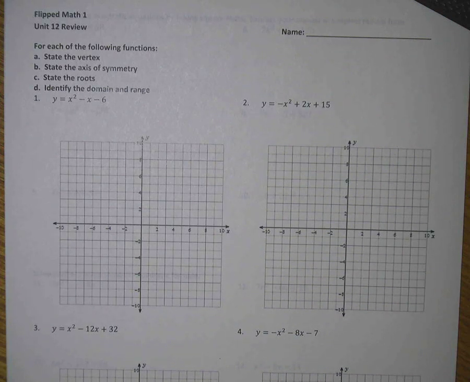Hello and welcome to the Unit 12 review. This is the last review before your last test of this class. The Flipped Math 1, it's coming to an end. That's pretty neat. And congratulations for making it this far.